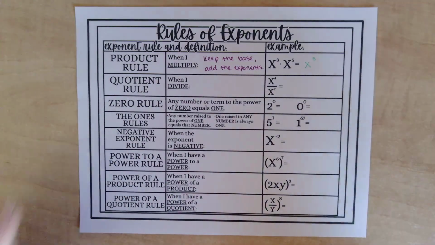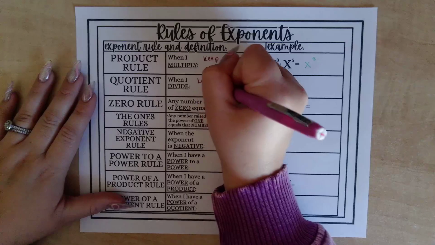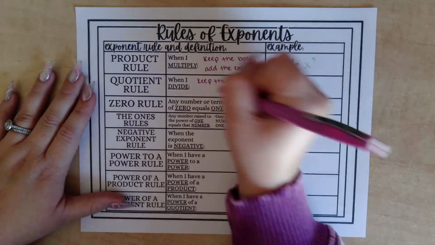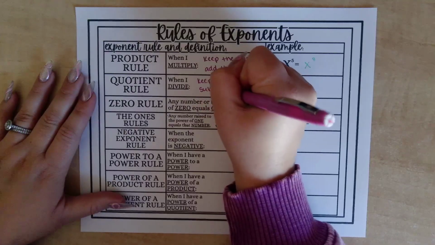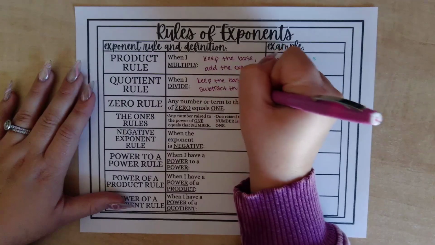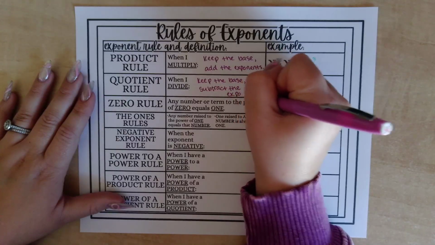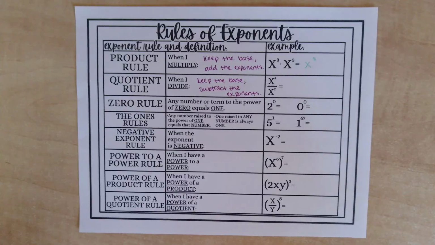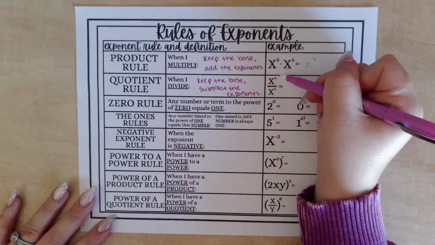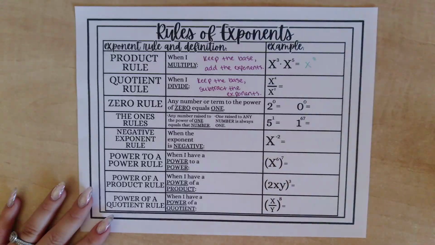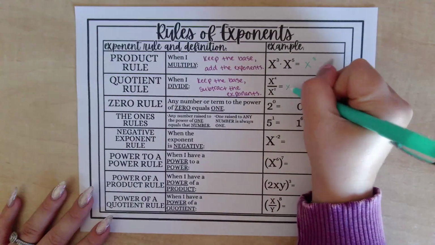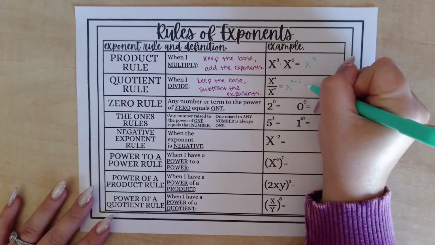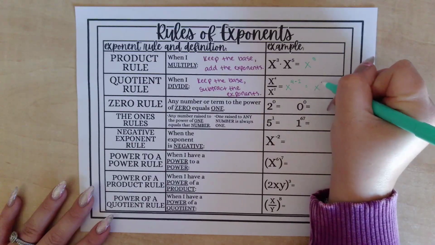On the flip side of that, when I divide, keep the base, subtract the exponents. Perfect. Now, again, bases have to be the same. That part doesn't change. I have x to the power of 4 divided by x to the power of 2. Bases are the same, so I'm going to have x to the 4 minus 2. If you need to see that, go ahead and write it down. But then you should be able to see, oh, that's going to be just x to the power of 2.